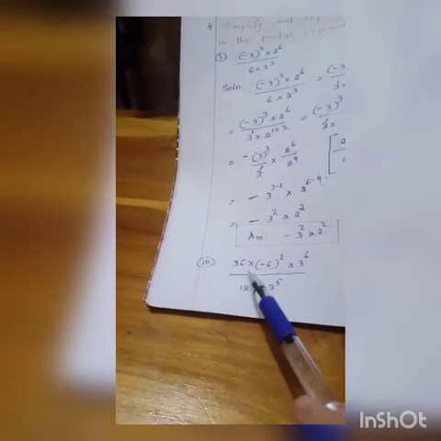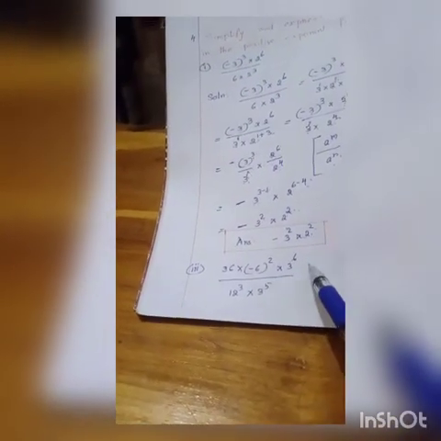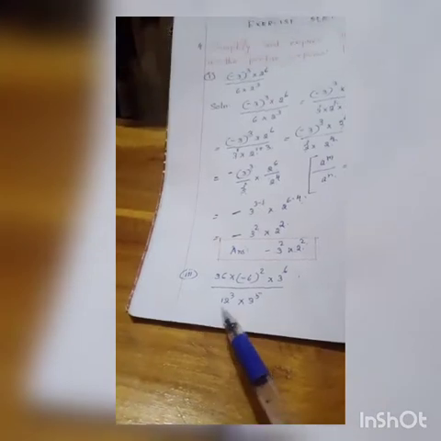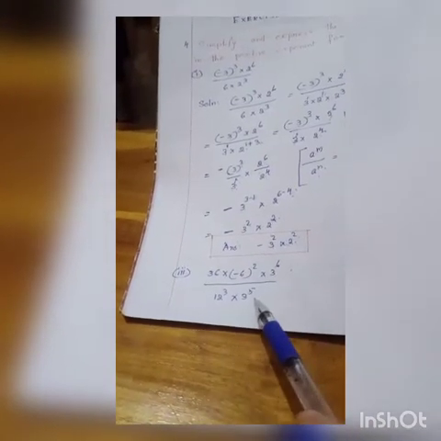Question number 2. 36 × (-6)^2 × 3^6 all by 12^3 × 3^5. Solution.